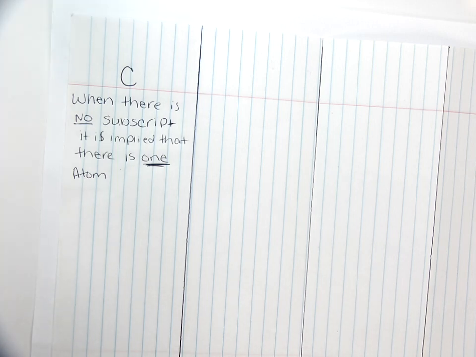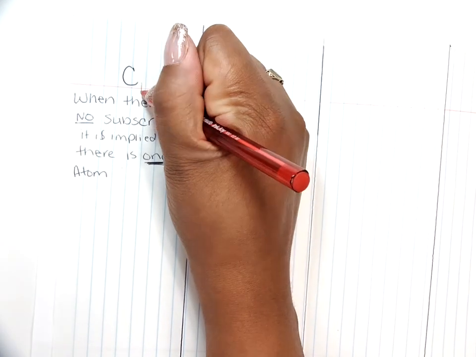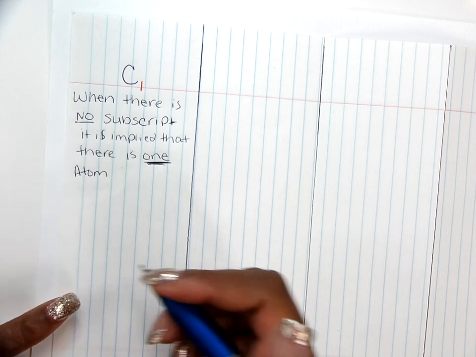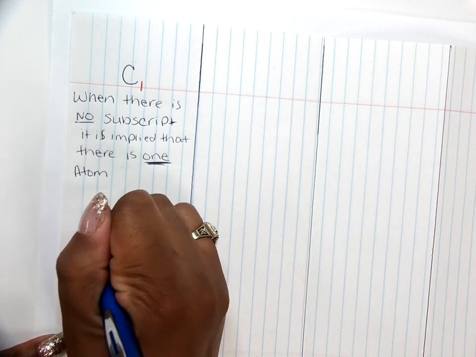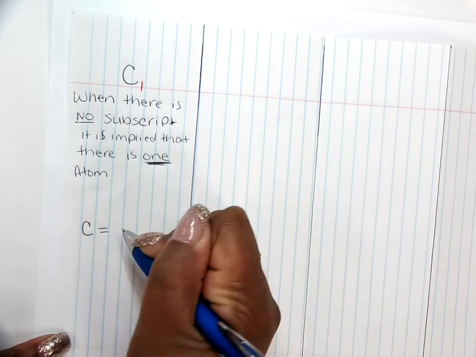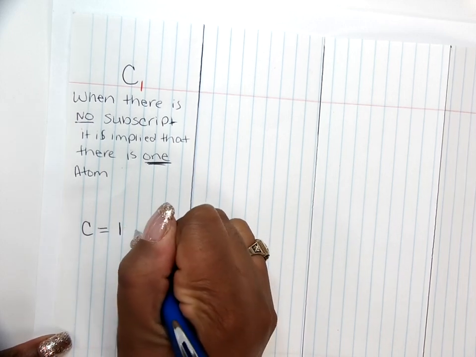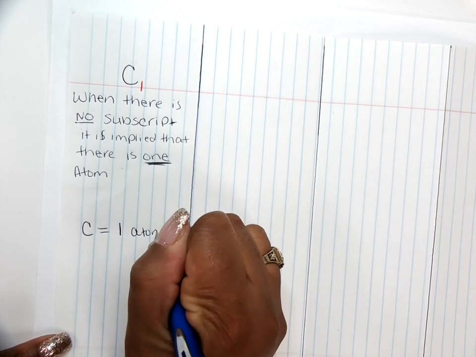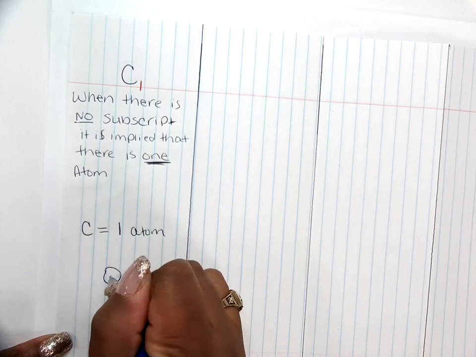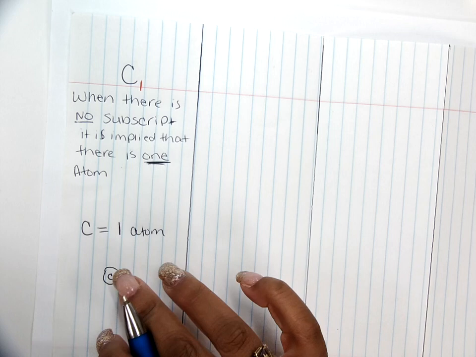So on your papers, you can always go in and put your invisible 1 there because it just means that there's one atom. So in summary, C is one atom. And if you were to draw it, it would look just like that. We don't do too much drawing, but sometimes you'll see a picture.